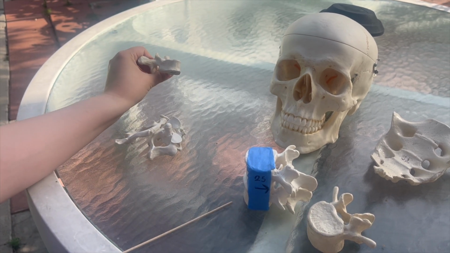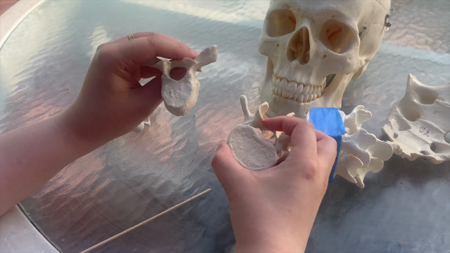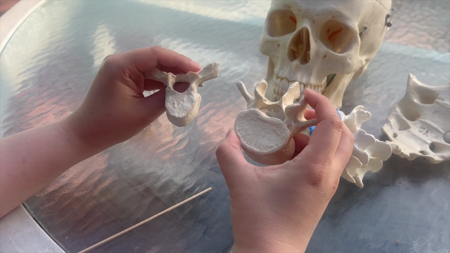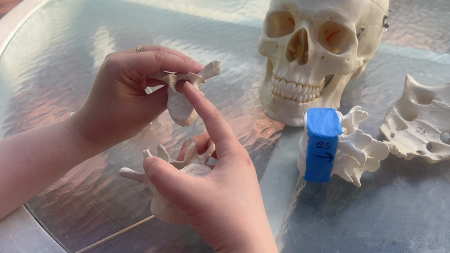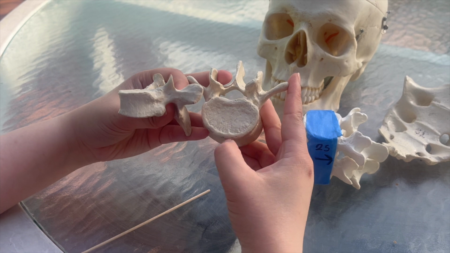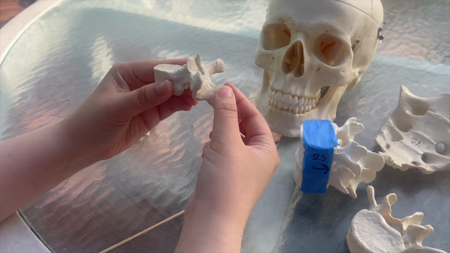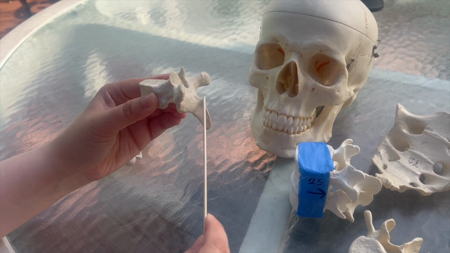Okay. Now, another way you can tell the difference between the thoracic and the lumbar vertebra is that in the thoracic vertebra the body is smaller, while in the lumbar vertebra the body is very, very big. And then remember, the thoracic vertebra is the one with the very long spinous process.